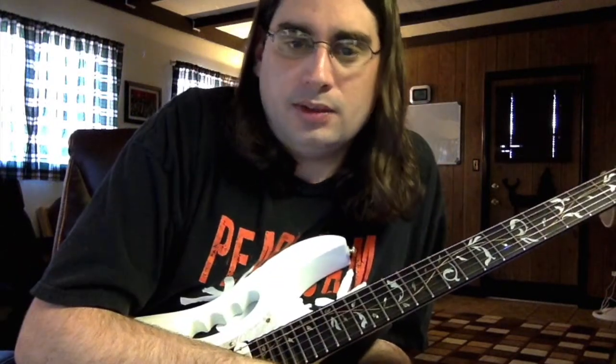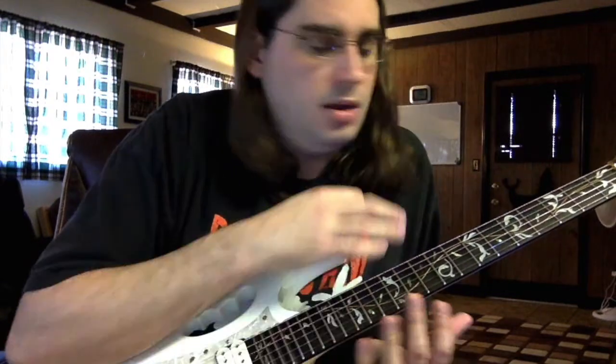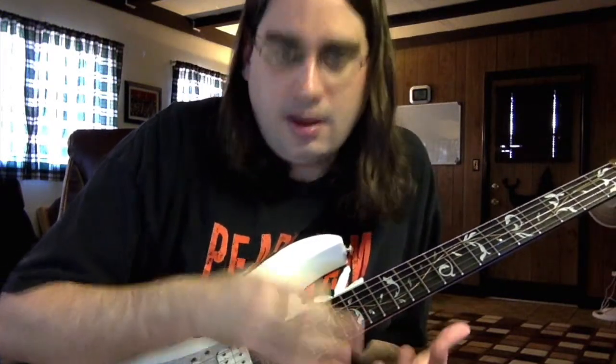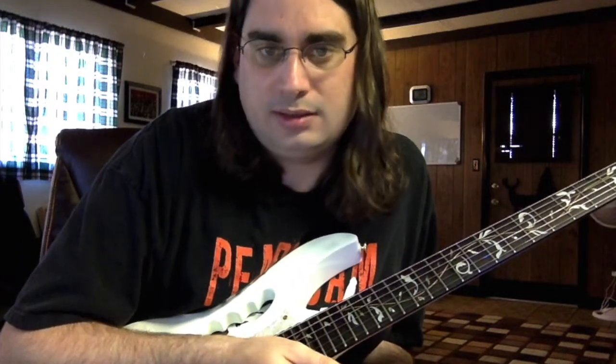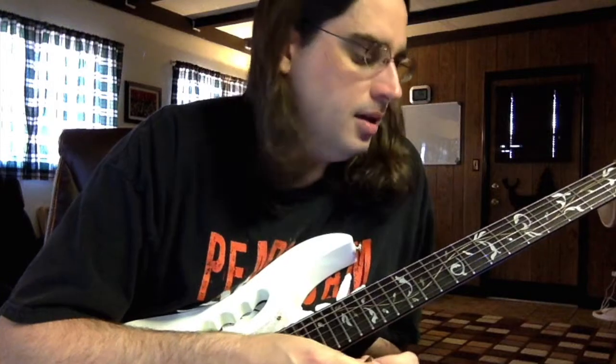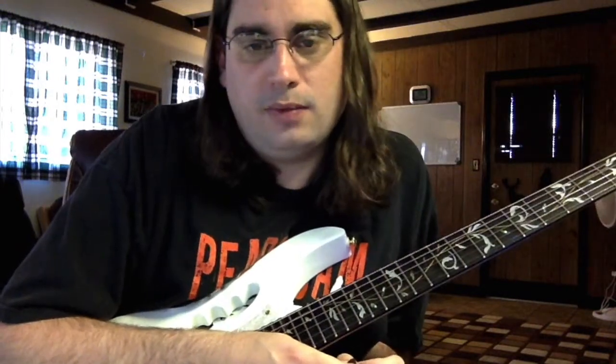Now imagine being able to do that with accuracy and precision over a bunch of different notes. Now you're talking serious speed when you need to be able to play fast, and it won't be an issue. So that's the case I make for alternate picking.